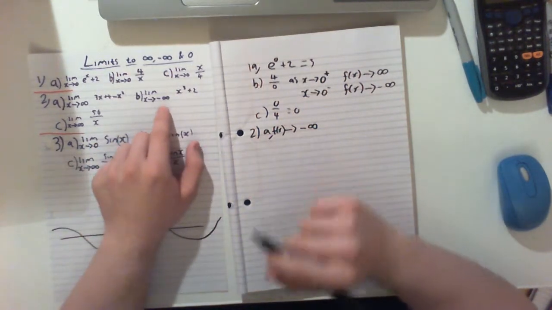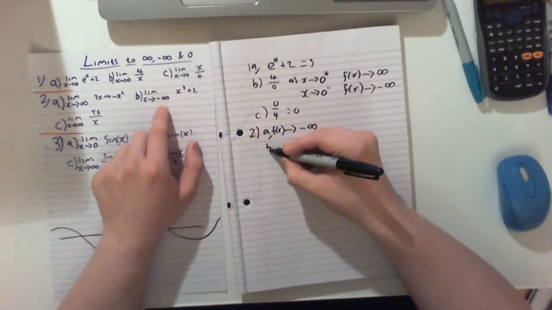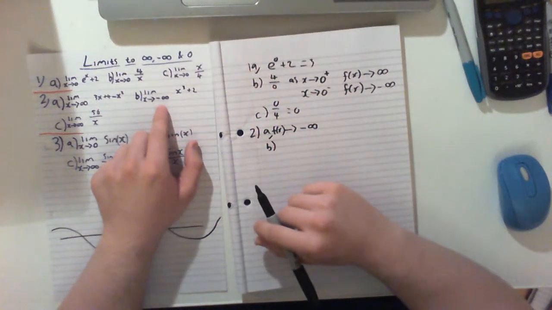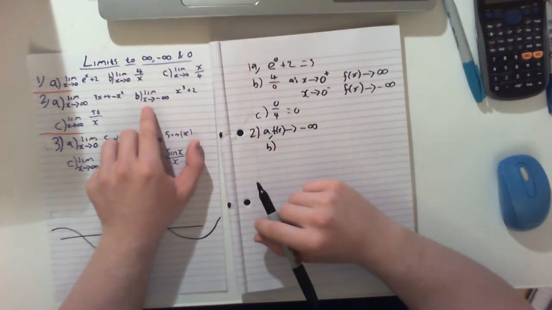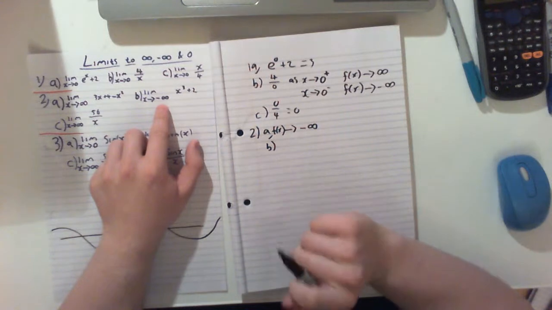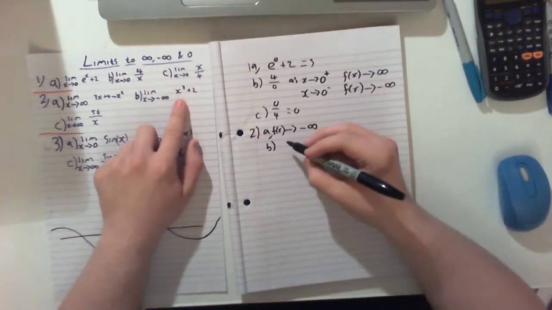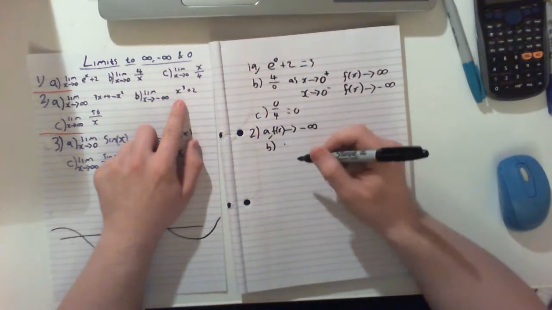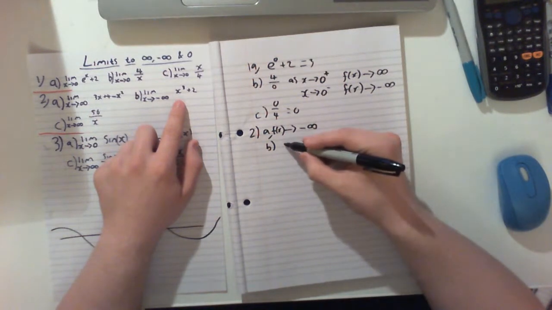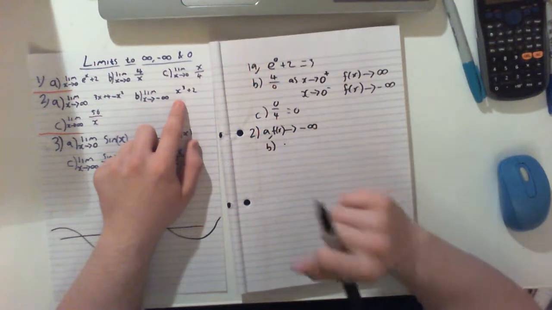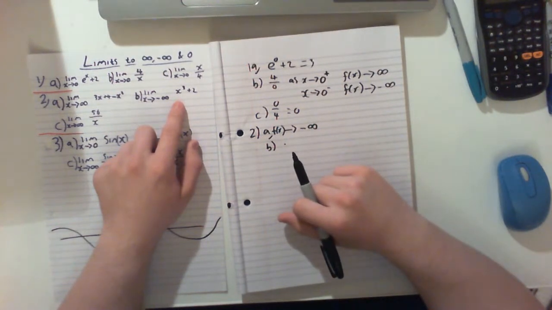If we look at our second problem, we have a limit of x going to minus infinity, and we have our function as x cubed plus 2. So the cubed doesn't really matter here because we have no other x terms.